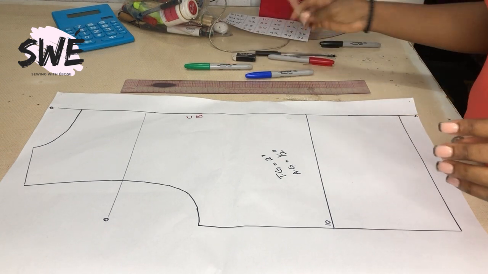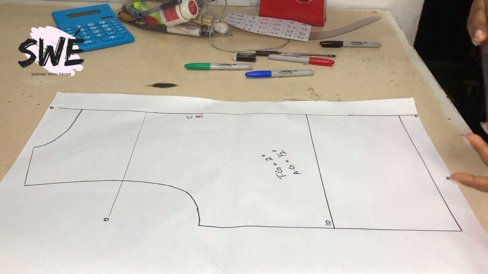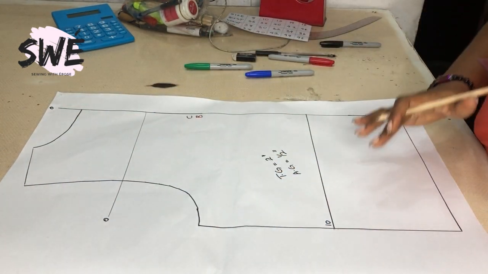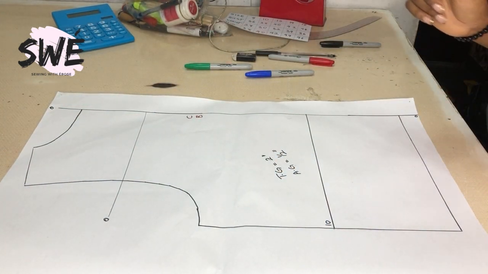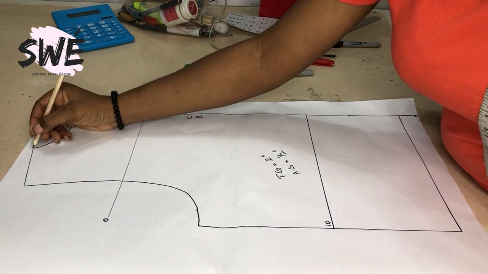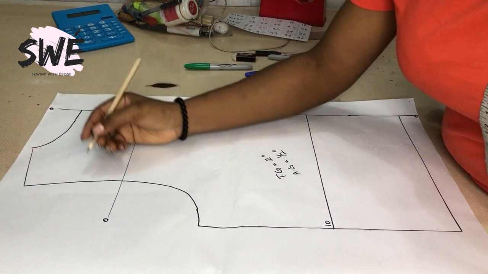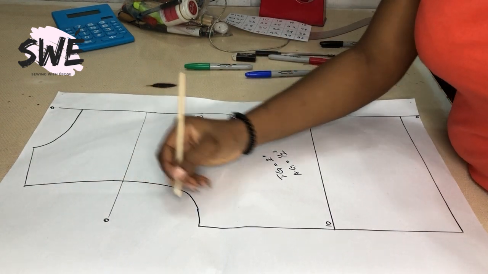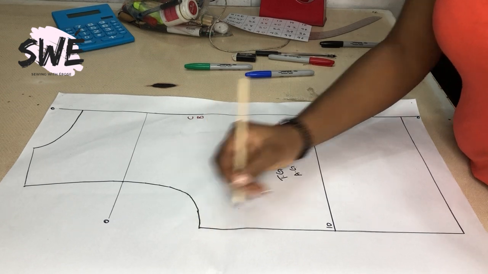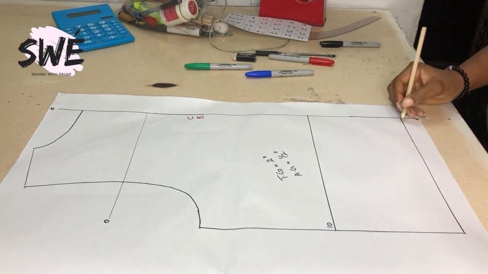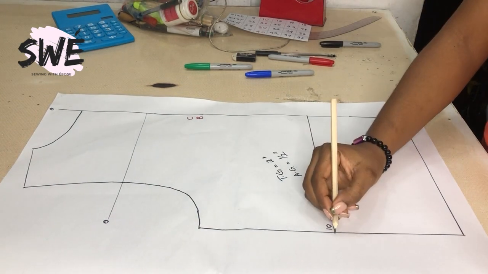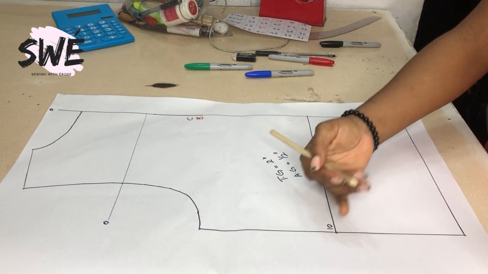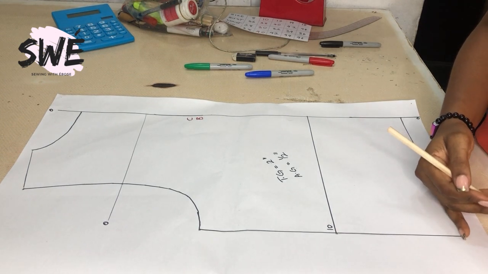The next thing in grading too, there are different points where increments are going to take place, and these points are at the end of the neck here, at the end of the shoulder, at the chest, at the armhole, at the hem here. You can also put at the waist, but it's not as important. If the waist was the hem, you treat it the same way you treat the hem.